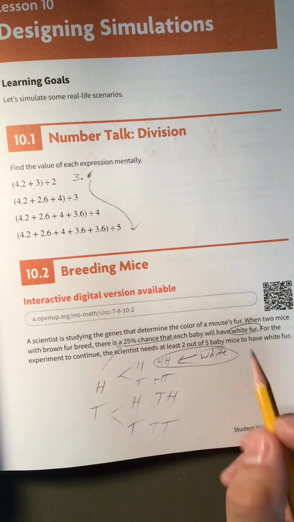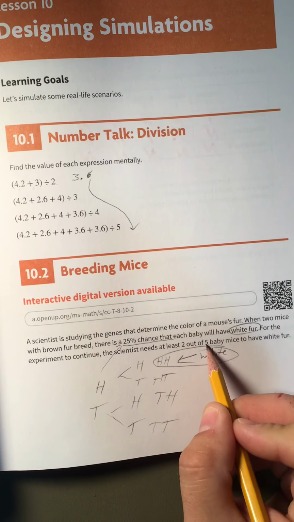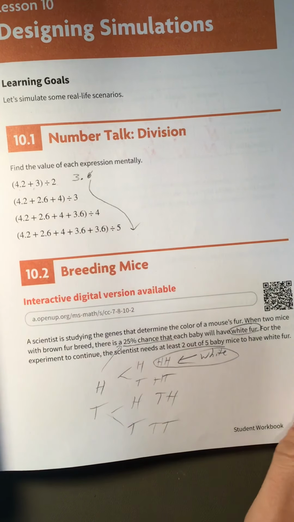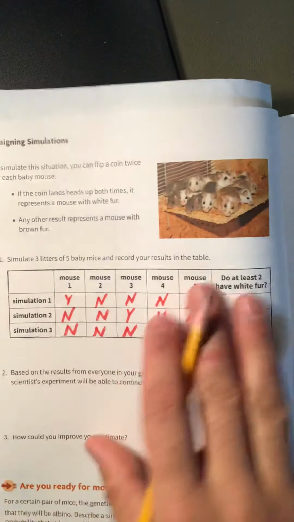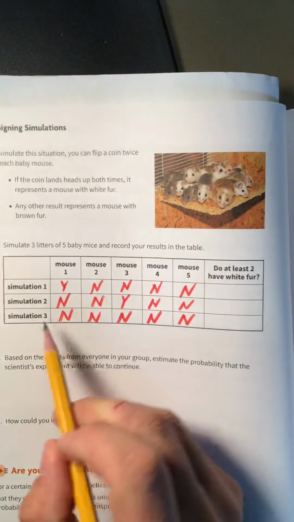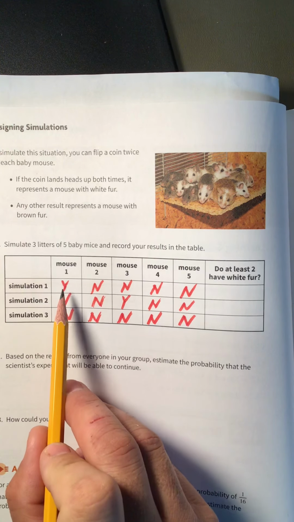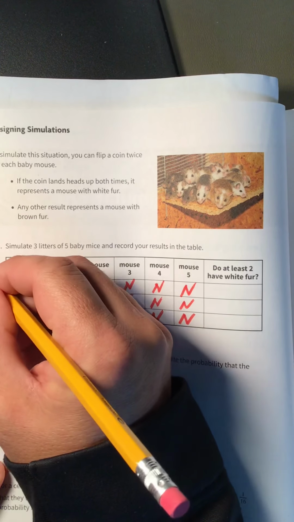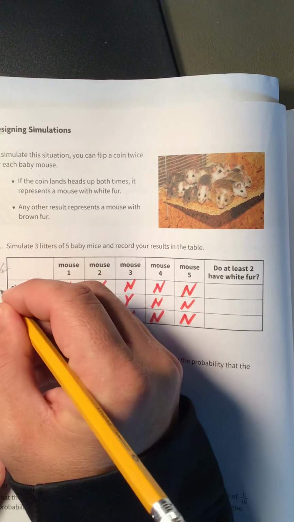You can do your own experiment. Looks like we're doing 5 trials, or 5 times each trial, and we're looking for at least 2 or more times that this will happen. So I already did it on the next page. I did 3 simulations, and the Y represents yes, it came up heads, heads, which means it has white fur, so I'll make a little note. And no means it still has brown fur.